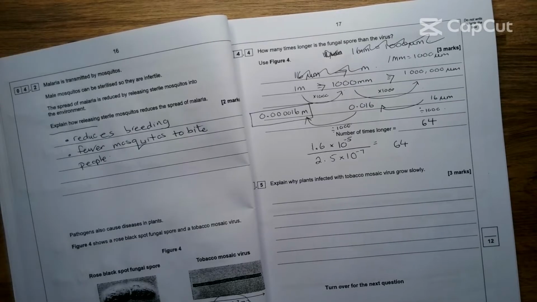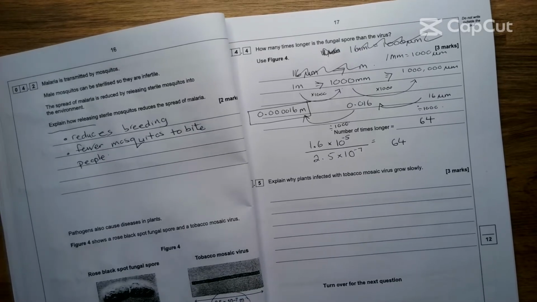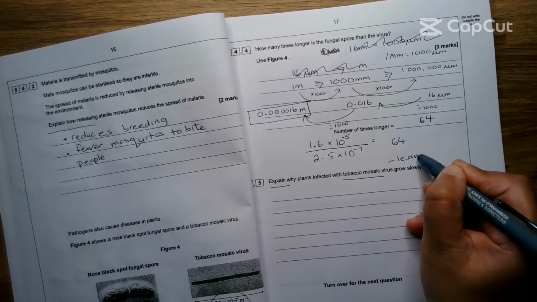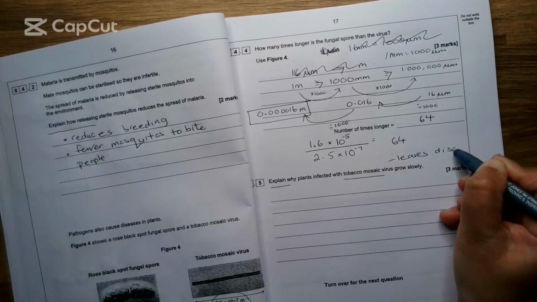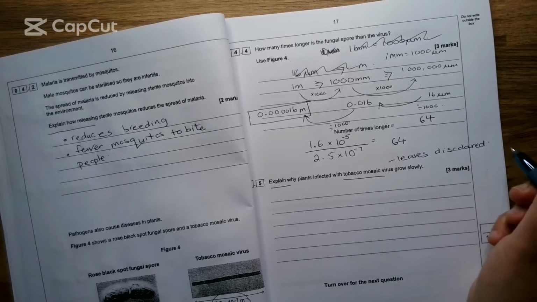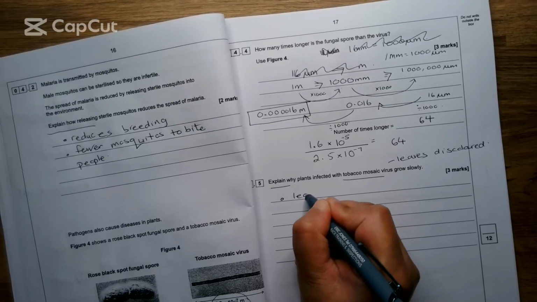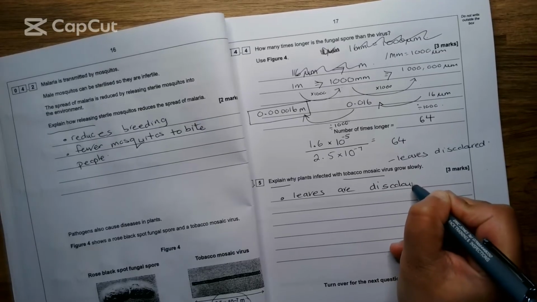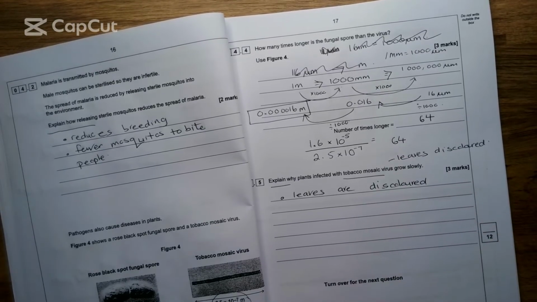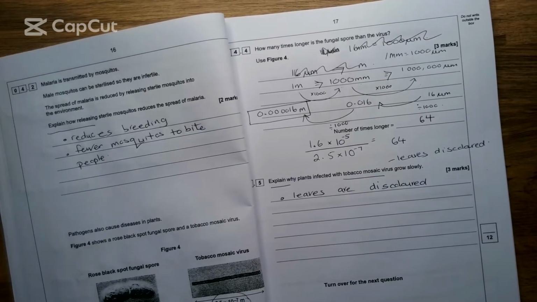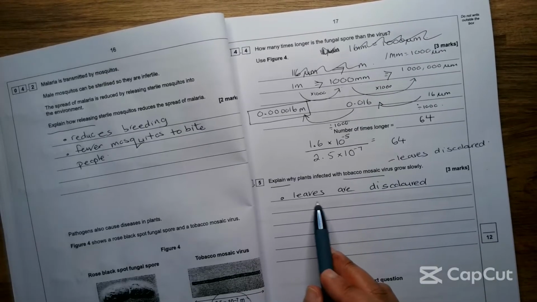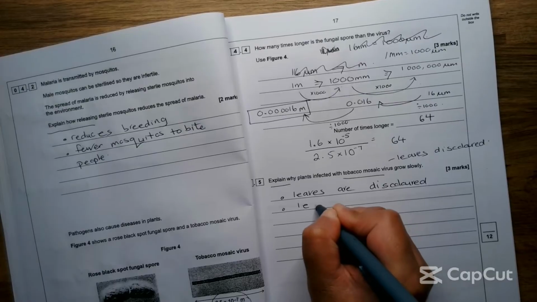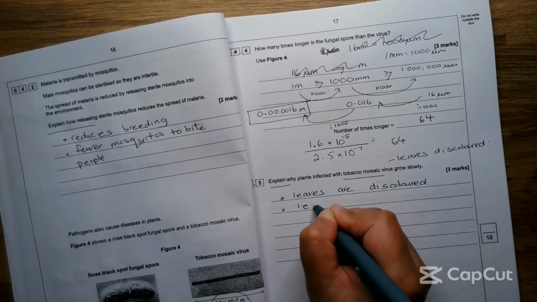Explain why the plants infected with tobacco mosaic virus grow slowly. So remember, with tobacco mosaic virus, the leaves are discolored. Okay, so that's something you need to know. You need to know the symptoms for each as well, so you can add that. The leaves are discolored, and the reason why there's discoloration is because there's lack of chlorophyll. Or you could have written, less chlorophyll in the leaves. If there's less chlorophyll in the leaves, there's less photosynthesis, or reduced photosynthesis.